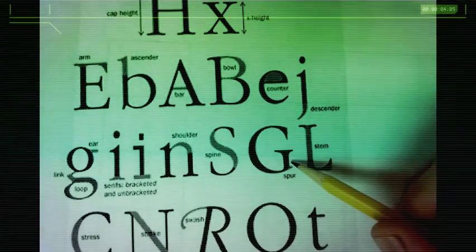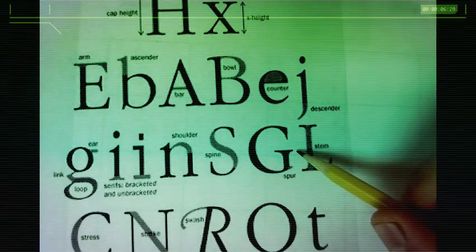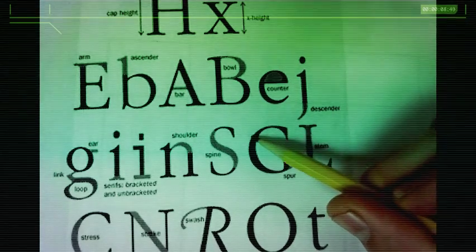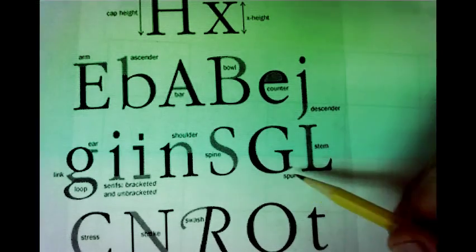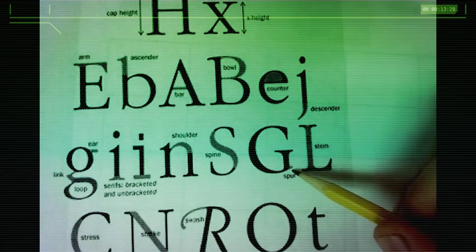When we talk about the center vein, if you look at a capital S, this is actually the spine. And the spine is the main curved stroke of the S. You look at the spine, it's flowing.